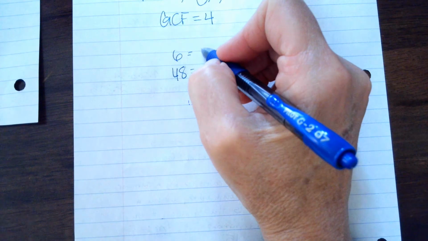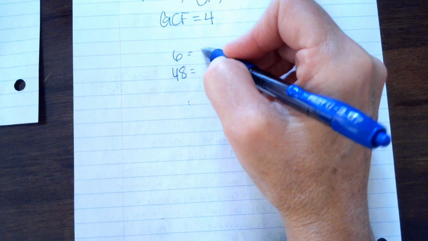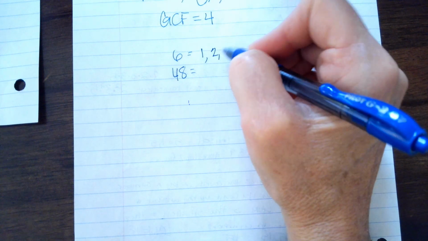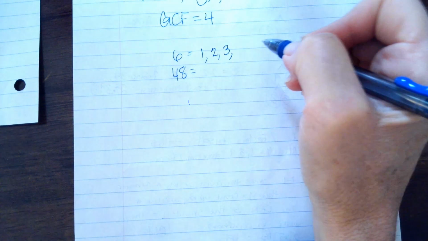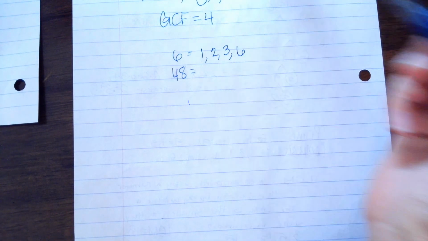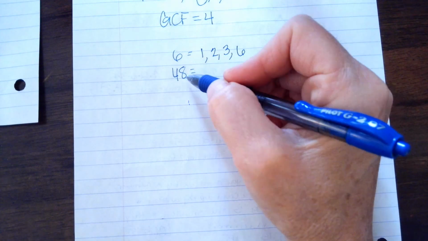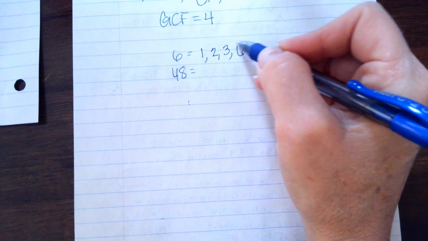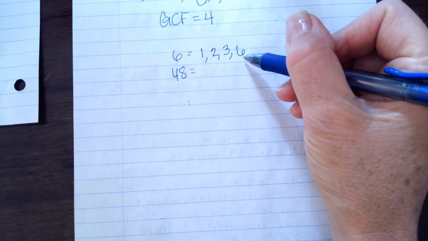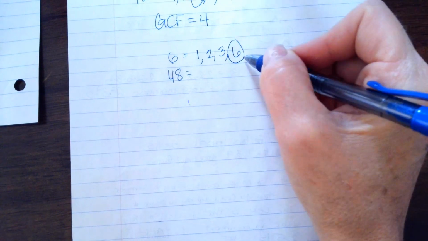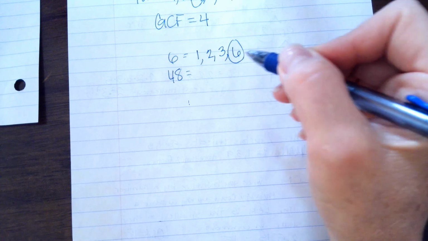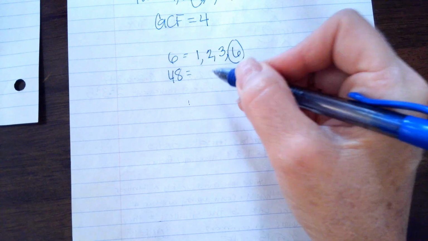So I'm going to find out what the factors of 6 are. 1, then I ask myself, is 2 a factor? Yes. Is 3 a factor? Yes. Is 4 a factor? No. Is 5 a factor? No. Is 6 a factor? Yes. Then I'm going to do the same thing. This number is 48, but I only have to go up to 6 because I know that's the greatest number that I'm going to be able to use, because 6 has a factor that is greatest of 6. So I only have to see if 6 is my biggest number for 48.